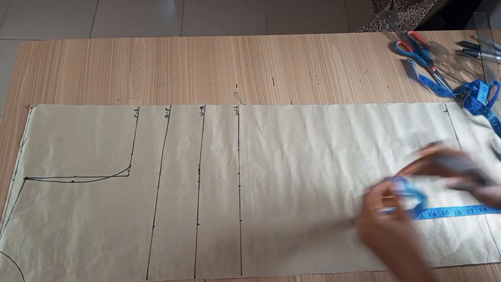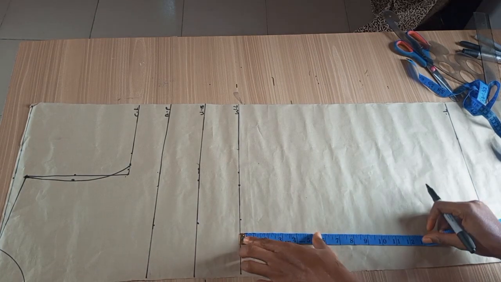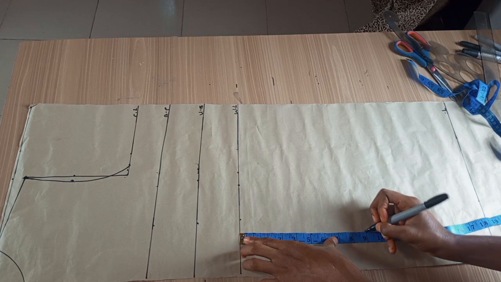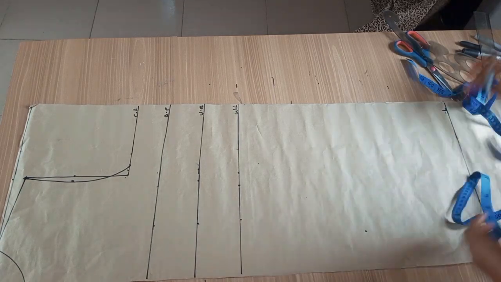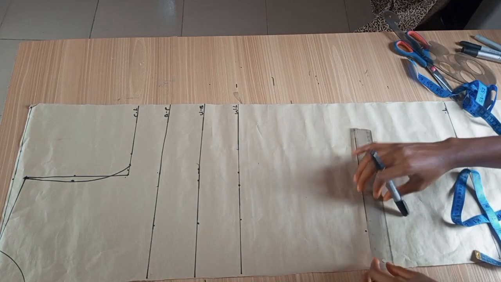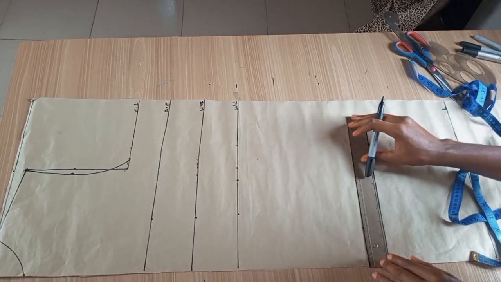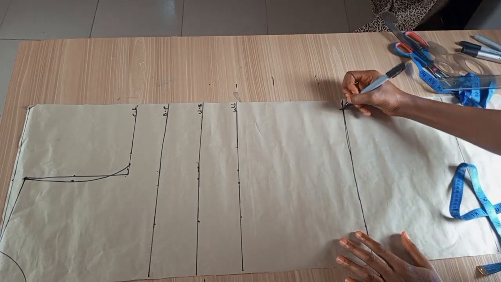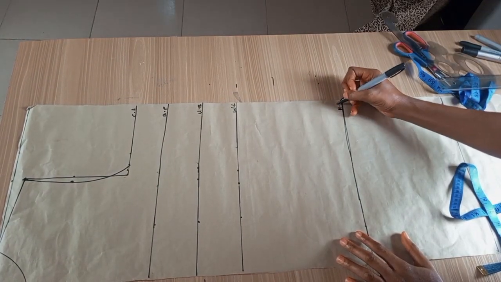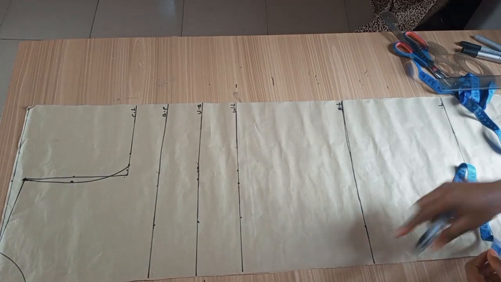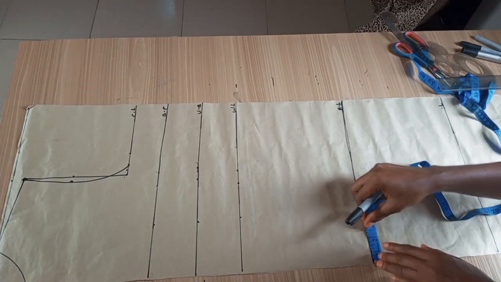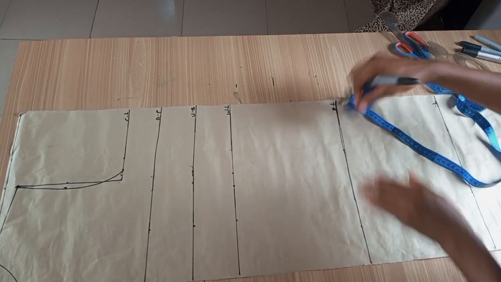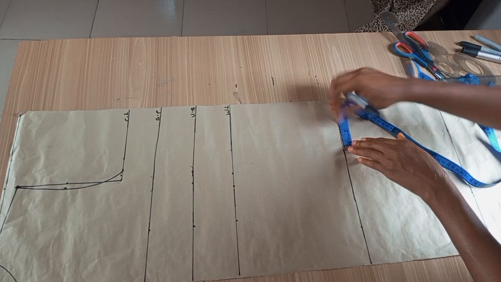Now I'm going to mark my hip point. From the waist, I'm going to come down by 9 inches. From the waist, you come down by 9 inches to get your hip point. Then I'm going to roll that across. So this is now my hip line. Then on the hip line, I'll divide my hip by 4. Add 1 inch for sewing allowance.